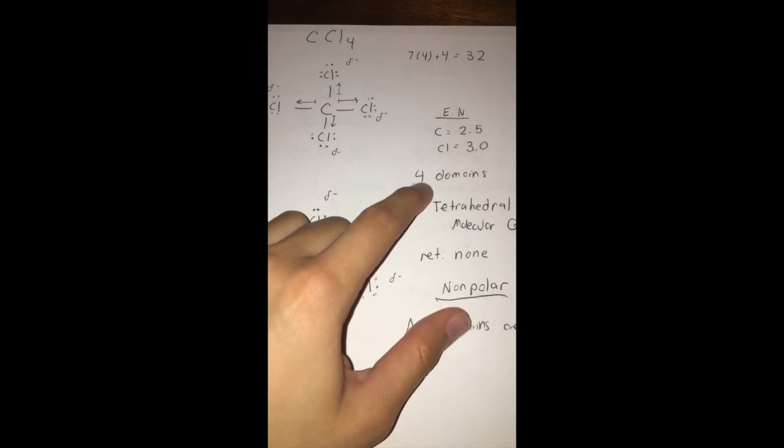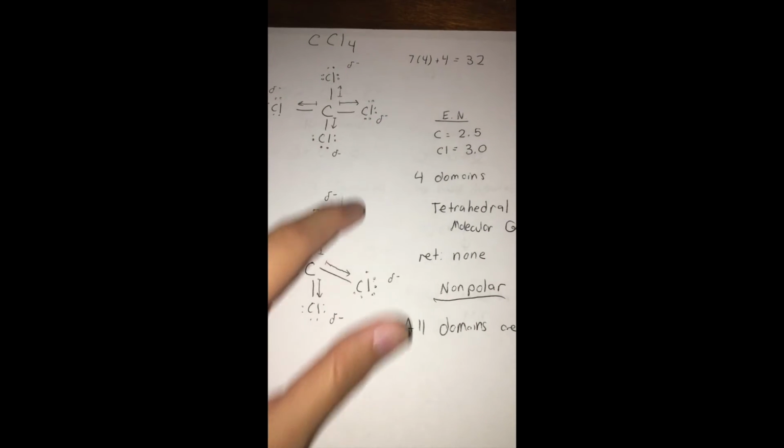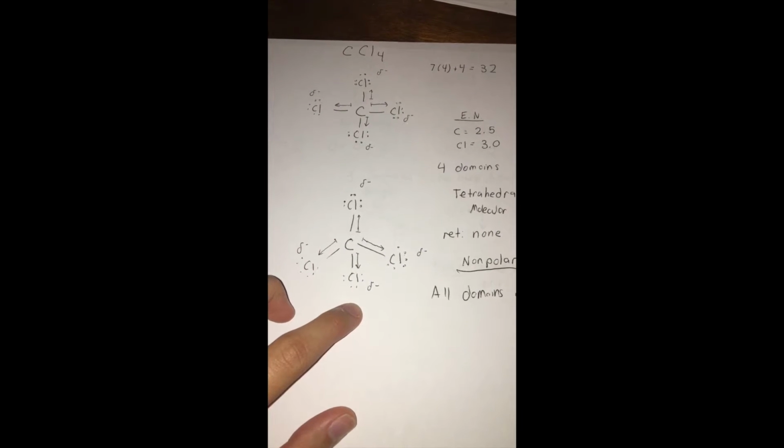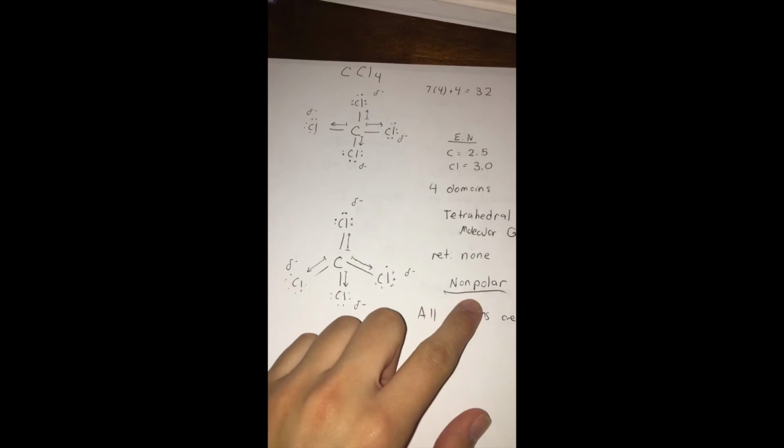Now, there's 4 domains, 1, 2, 3, 4, which is going to make it tetrahedral in both the domain geometry and also the molecular geometry. So it's going to look like this. And because all of the domains are the same, there's going to be no net dipole because all the dipoles will cancel, making it nonpolar.